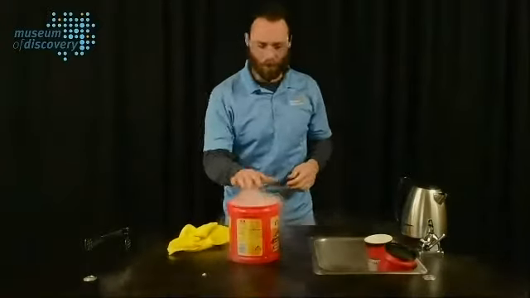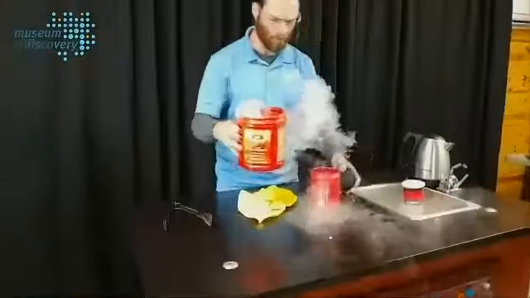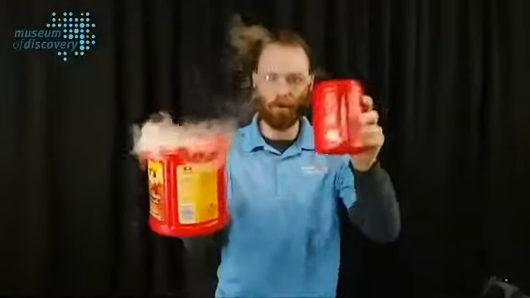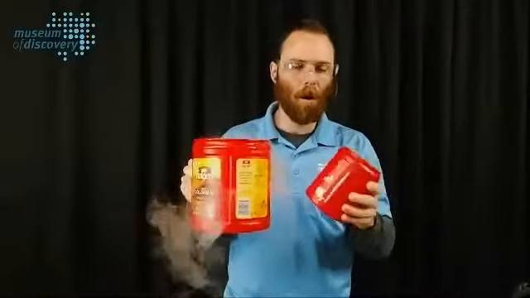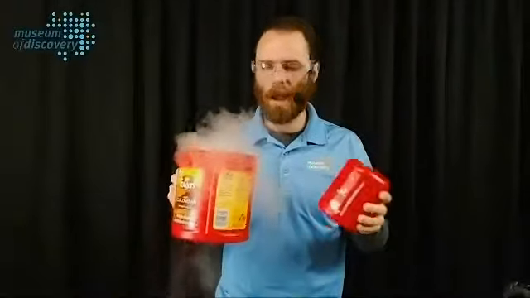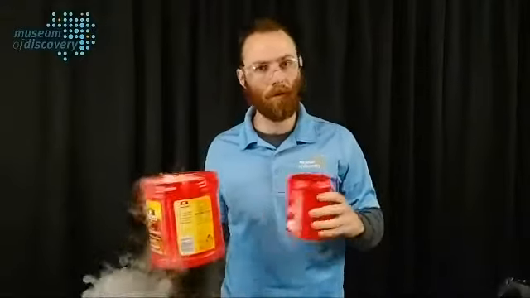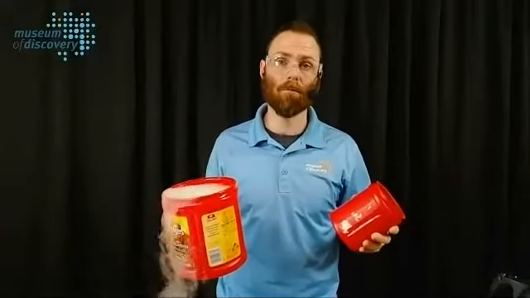Now, I'm going to try it with a smaller coffee container. So we're going to transfer all of our ingredients from over here to over here. Now, with a smaller container, I wonder, how is it going to behave? Is it going to pop off slower or faster? Is it going to pop off quieter or louder? Or is it not going to pop the lid off at all?